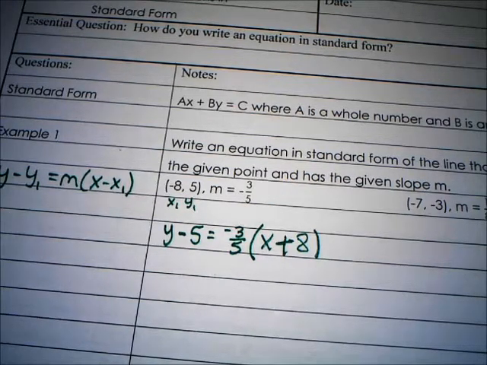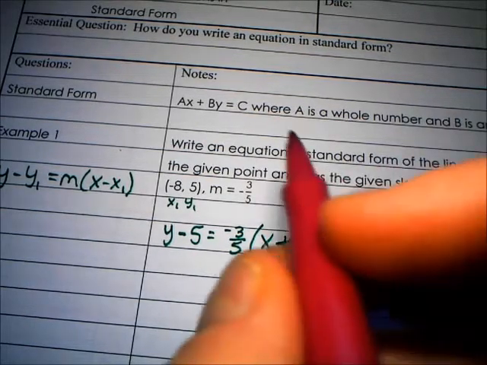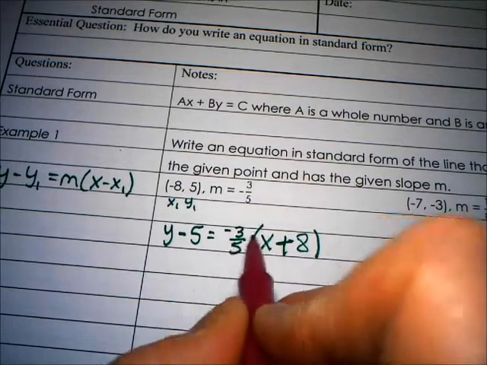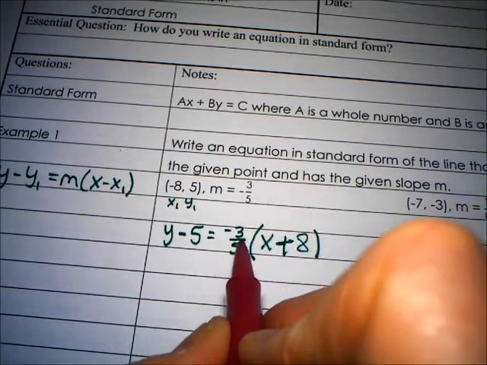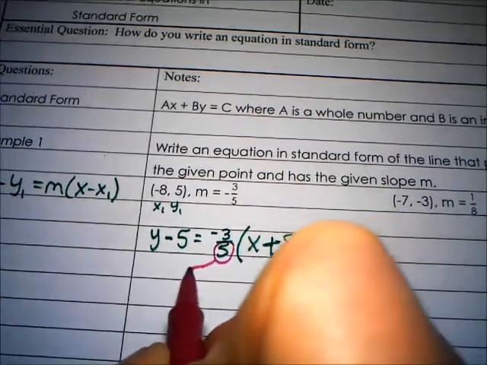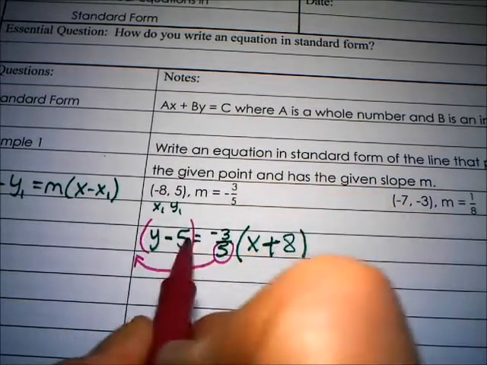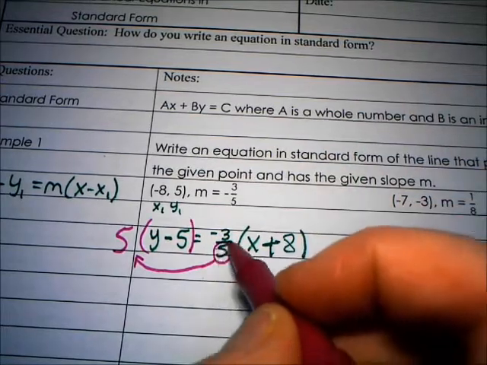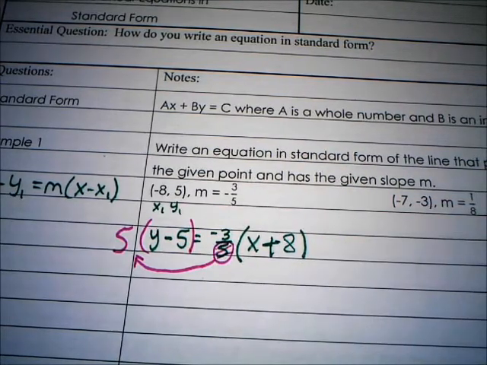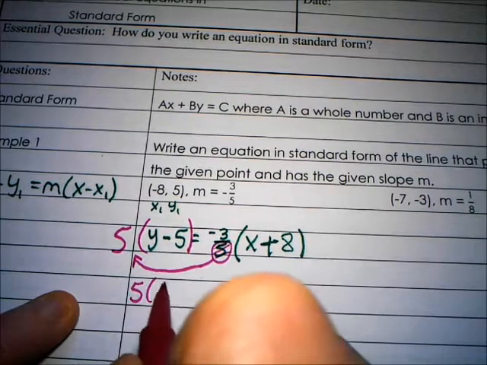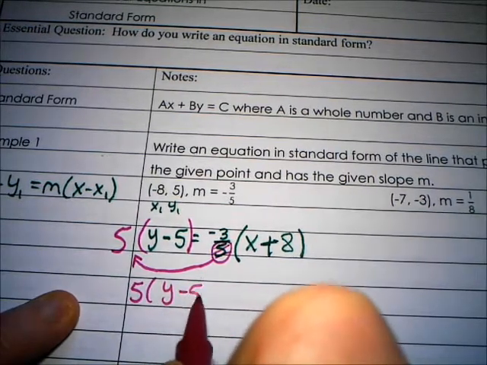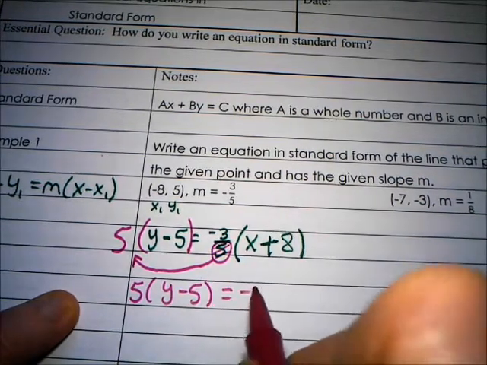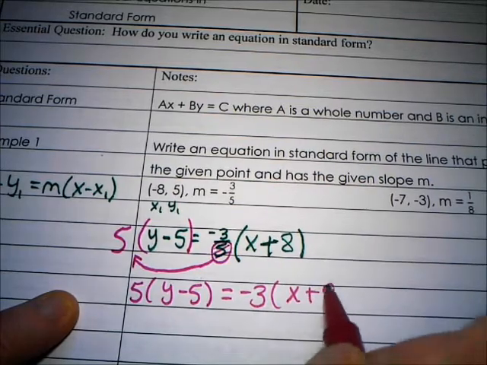Now I need to simplify this to try to get it in standard form, and one way is I need to get rid of this fraction, and to do so I'm going to take the denominator and multiply it on the other side. So I'm going to put the left side in parentheses and a 5 in front so that it is no longer on the right hand side. So my problem looks like 5 parentheses y minus 5 equals negative 3 x plus 8.